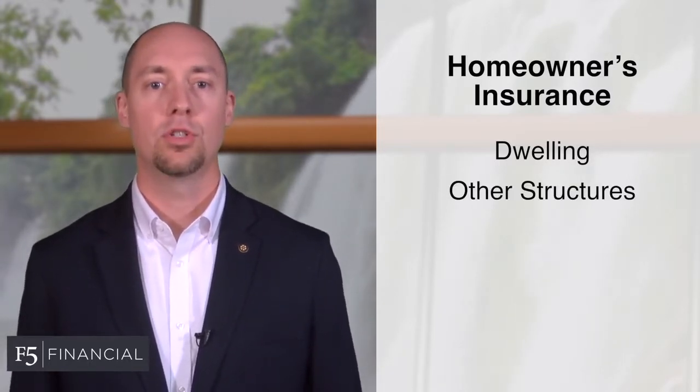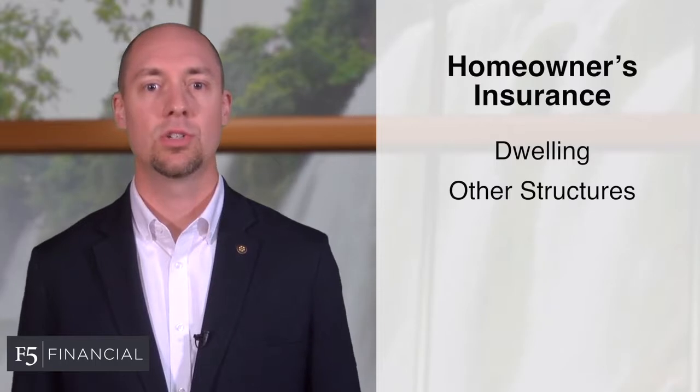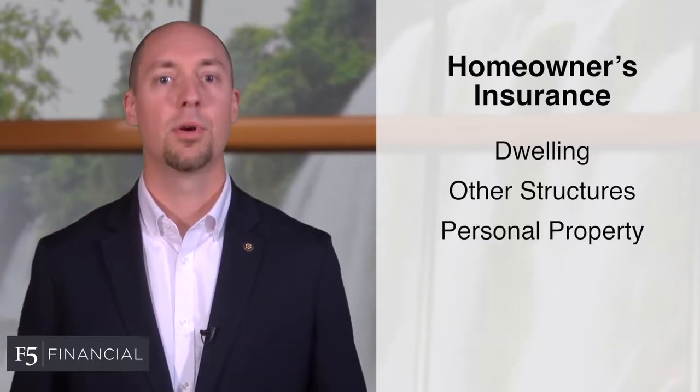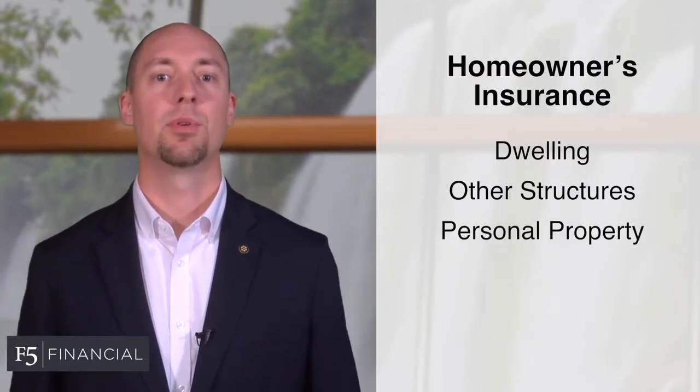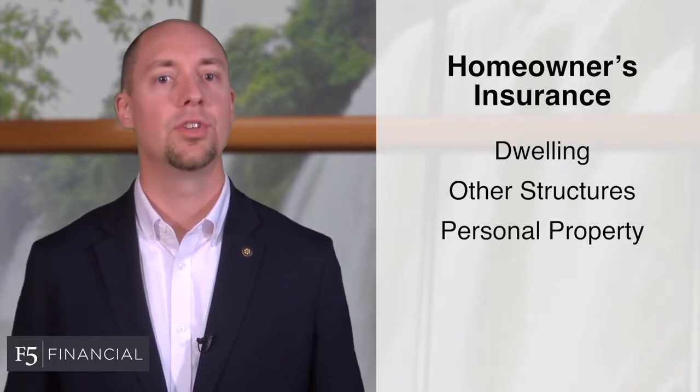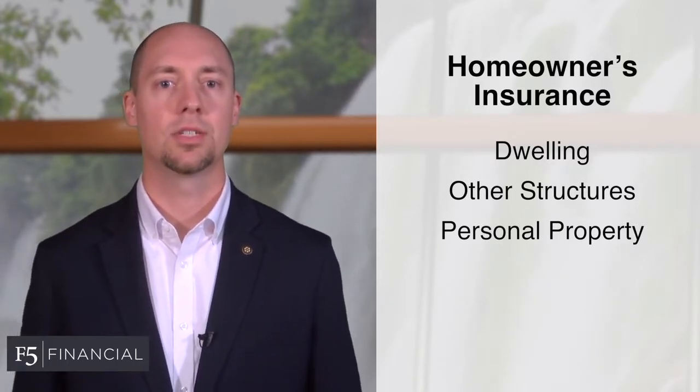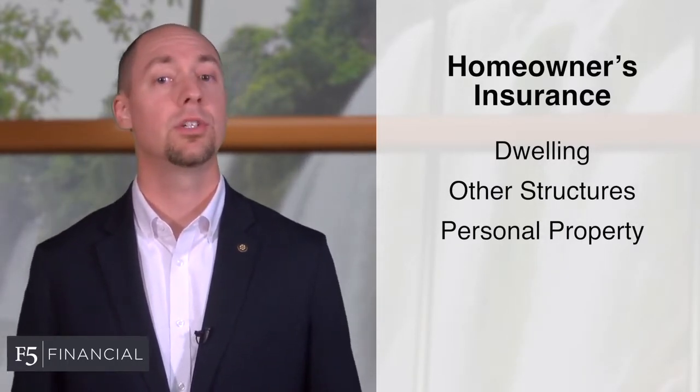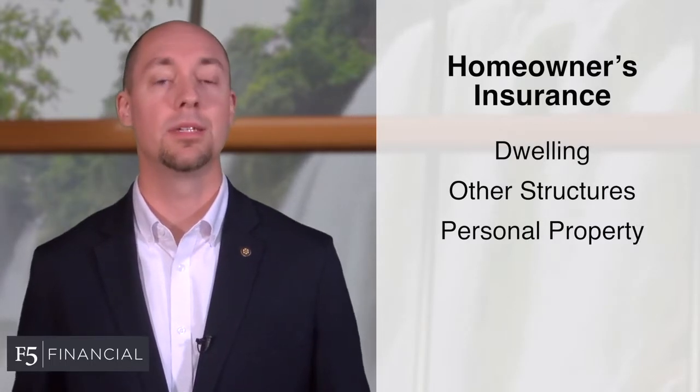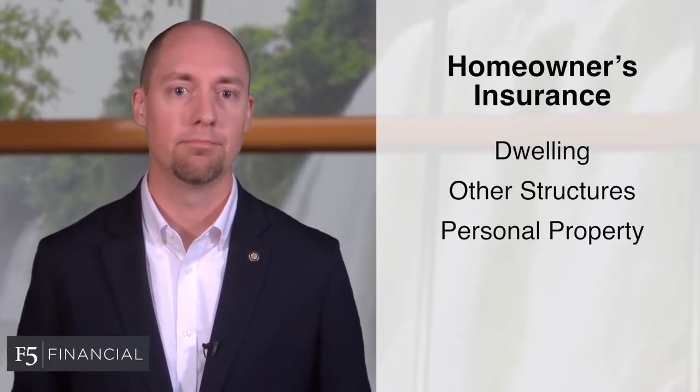First is the dwelling coverage, which is what the insurance company believes it will cost to rebuild your home from the ground up. Next will be other structures, which covers detached structures from your home. Personal property coverage is designed to protect the contents of your home. It's a good idea to document the high-cost contents of your home to show the insurance company what needs to be replaced in the case of a claim.